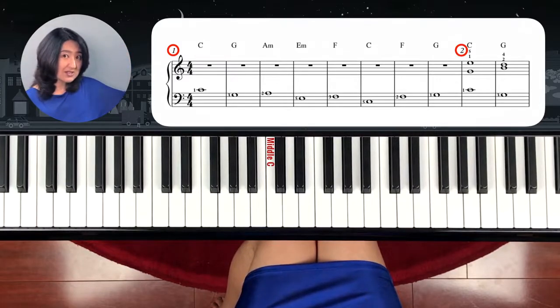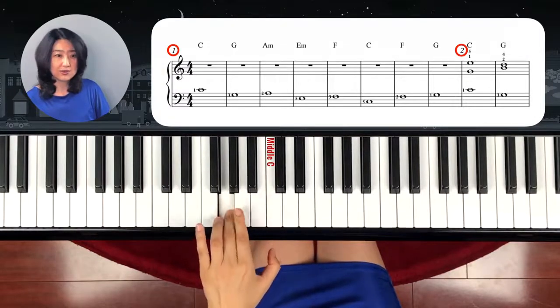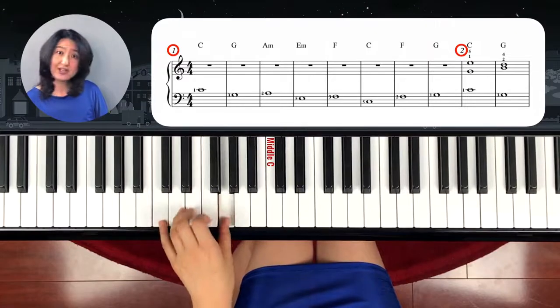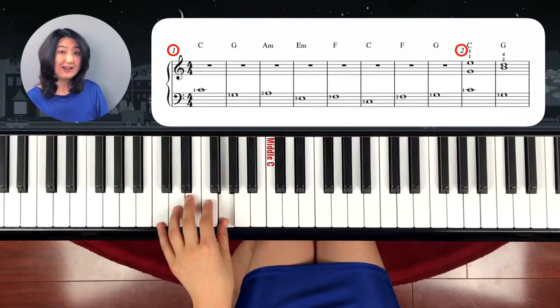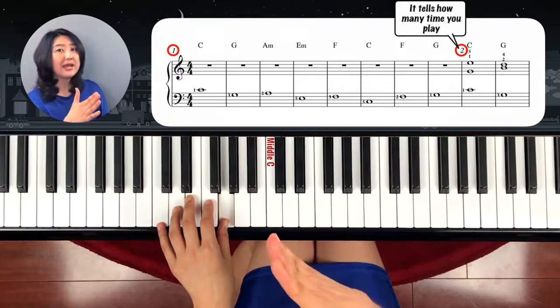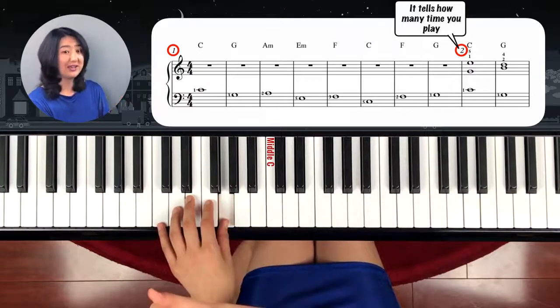As the chord is written, you just play the notes. And after that, you will find the numbers. The 2 is not a measure number, but a phrasing number. It repeats the same chord pattern over and over again.